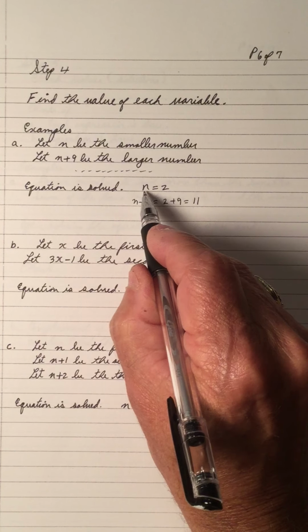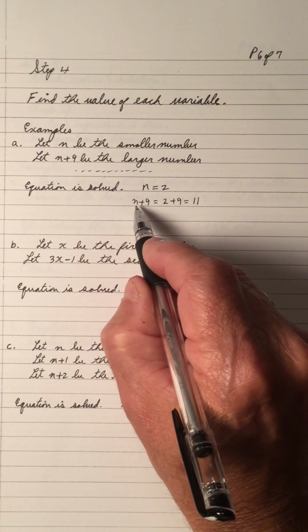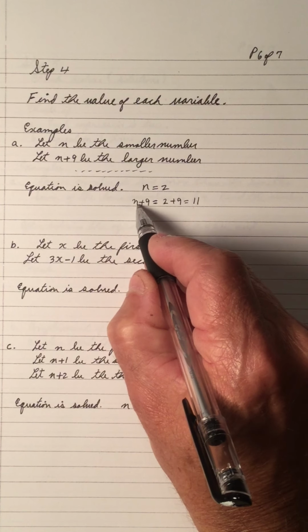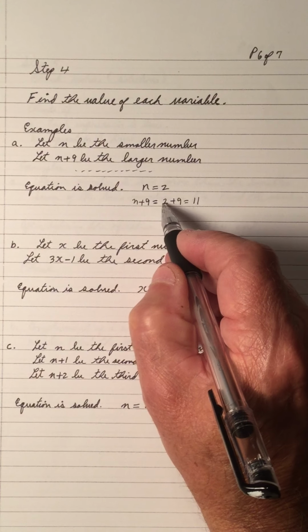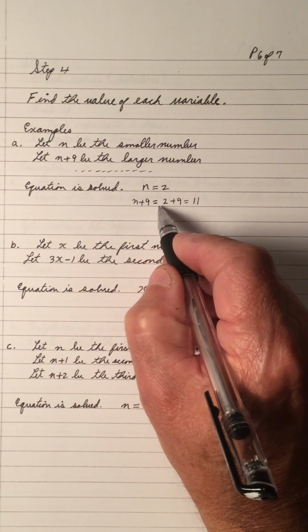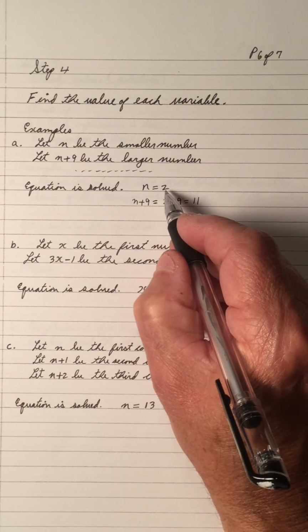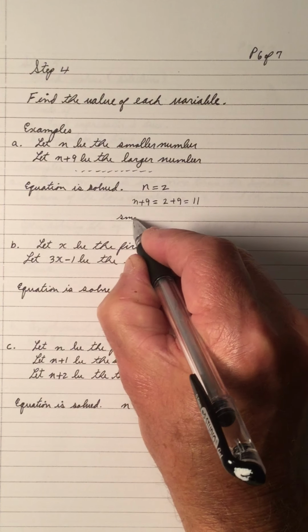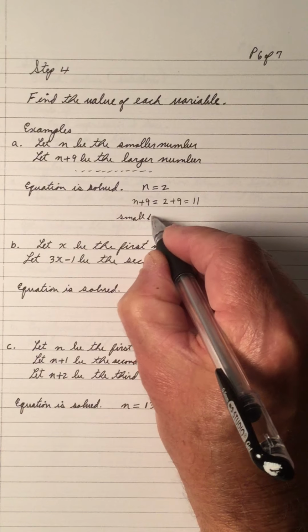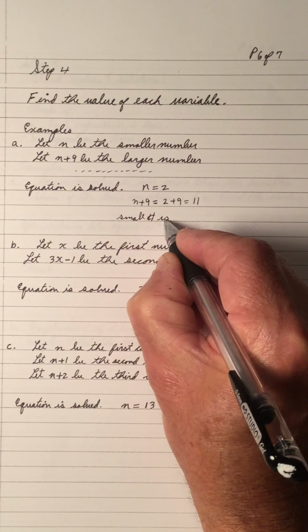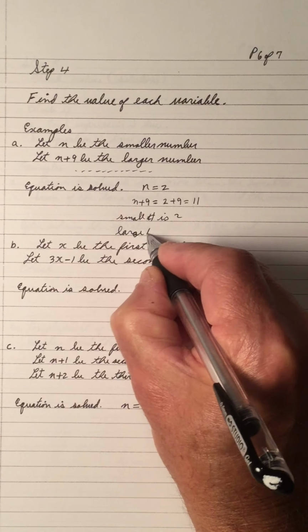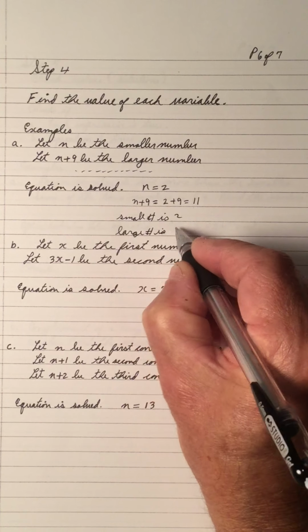So when you solve the equation, get n, you immediately put an equal sign below the equal sign, and you fill in the other unknown, and then you substitute the value into the n and work with the second one. So the small number is 2, and the large number is 11.